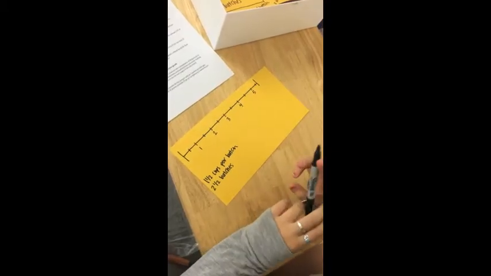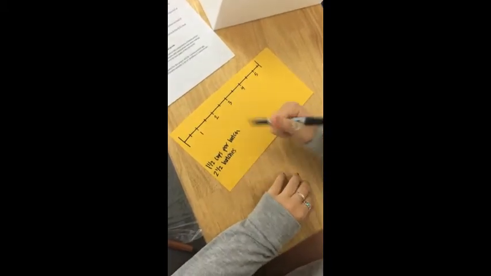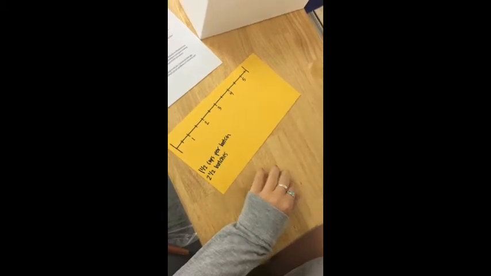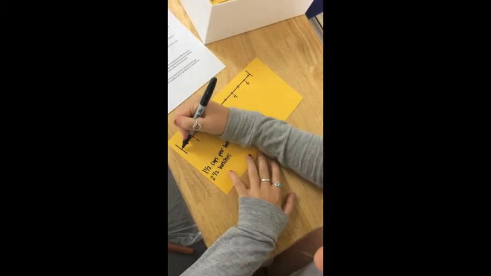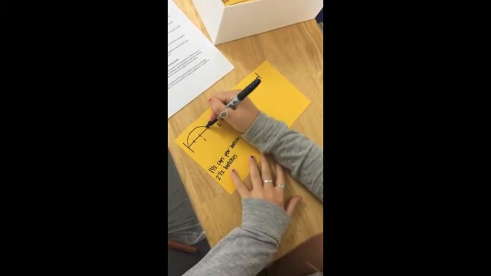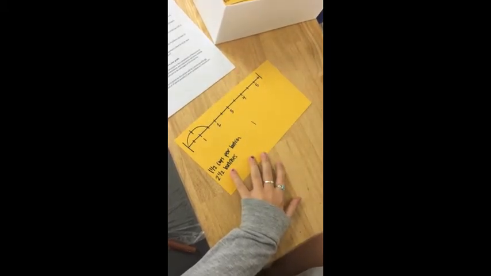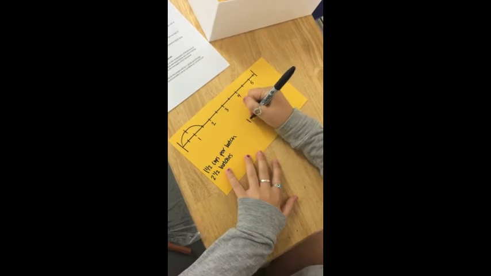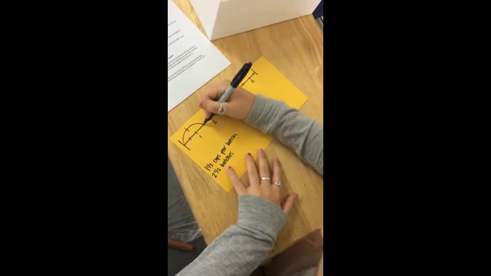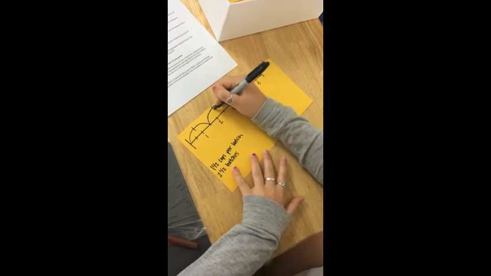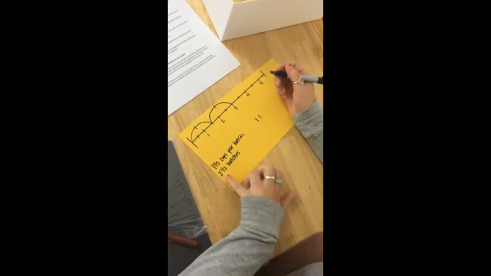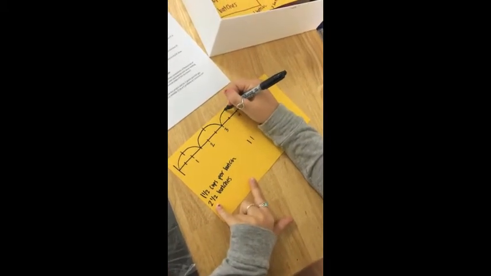Okay, so another way to solve this problem is by using a number line and adding up the amount of cups per batch. So to start off, for 1 batch, we have 1.5 cups on our number line. And then for our second batch, we go up another 1.5. So that's 2 batches. And then we need 2.5, but we're gonna go up to 3 batches.